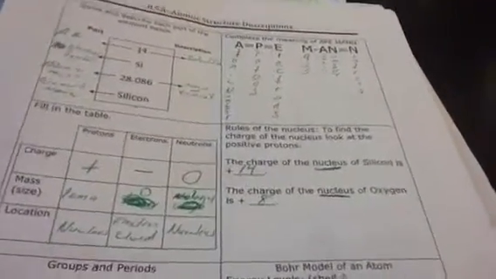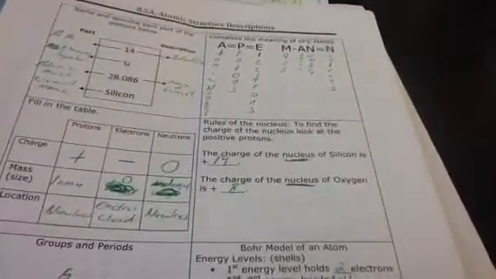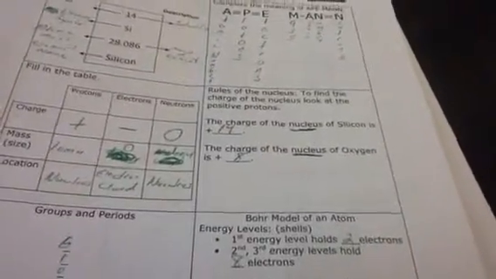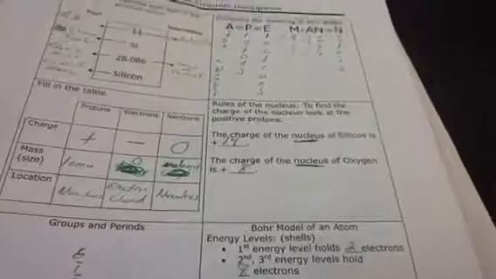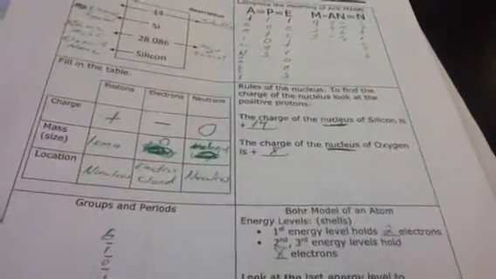Now suppose they say, what is the charge of the overall atom? Well, if they say that, they're talking about everything together. And of course, your electrons are equal to your protons, so they cancel each other out. And so you would have a neutral charge of a regular atom. But since we're only talking about the nucleus here, then you're going to have a positive charge.